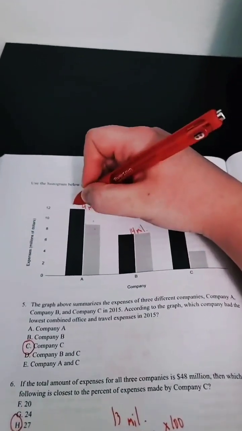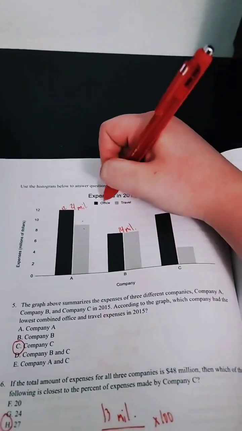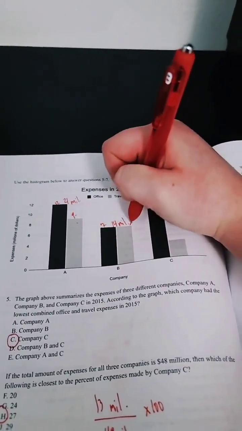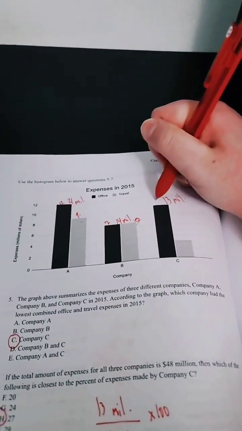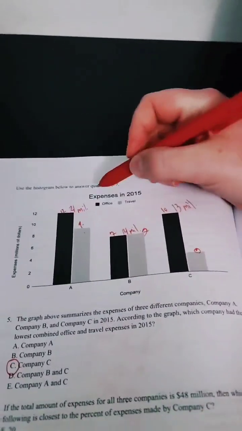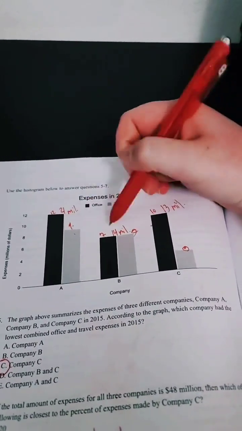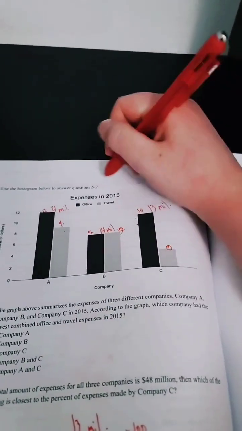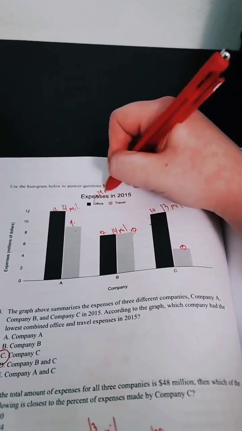So this would be 12. Remember, the black is the office. So this would be 12. This is 9. This is 7 and 7. And this is going to be 10 and 3. So the total office expenses would be the black bars all added up. 12 plus 7 is 19, plus 10 is 29. So this is going to be 29 mil.